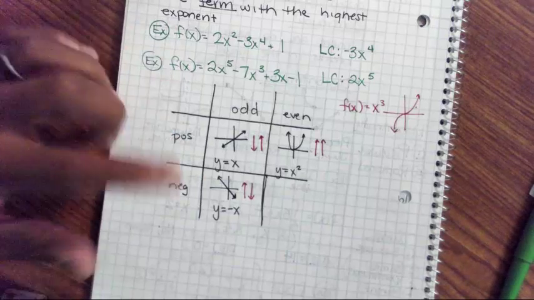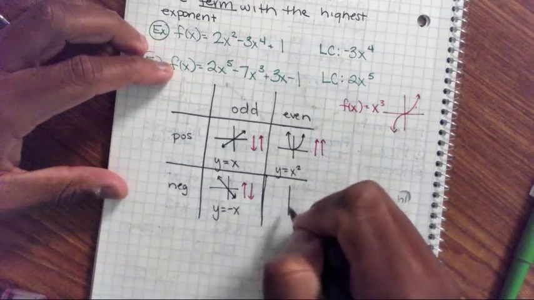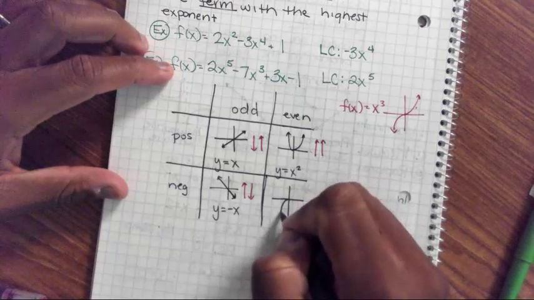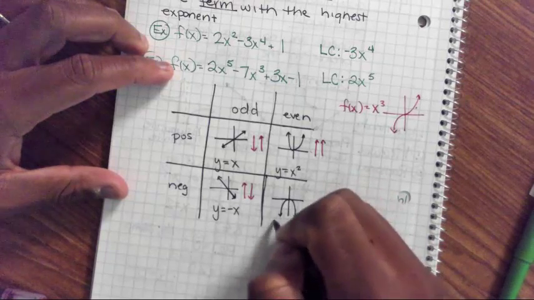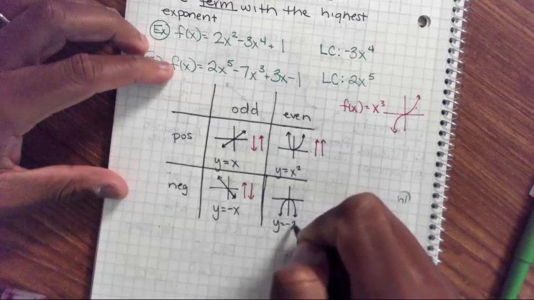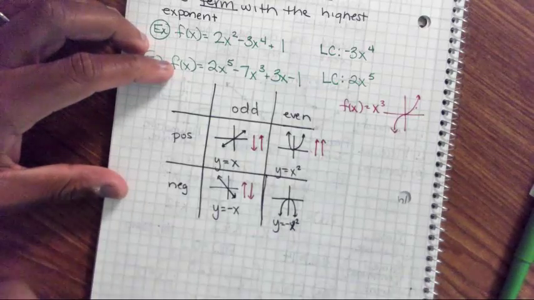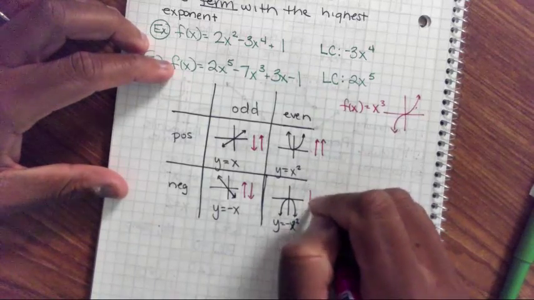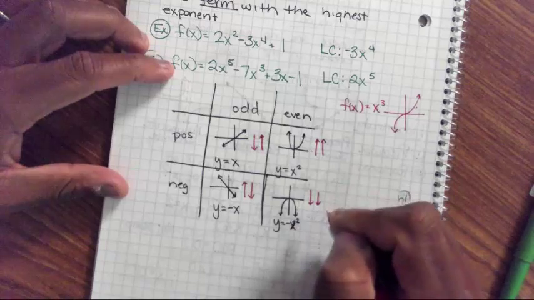Can you give me a negative even graph you know? Y equals negative x squared. How does that graph start? Down and it finishes how? Down. Yes.